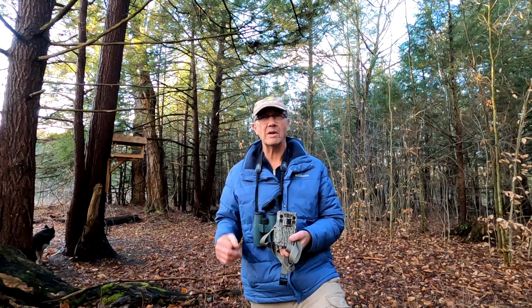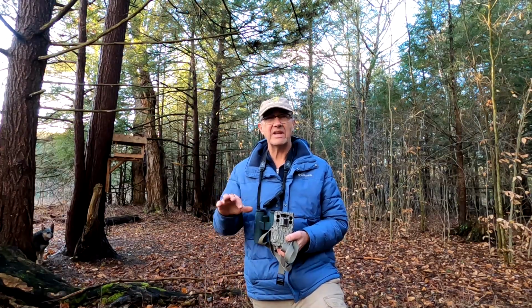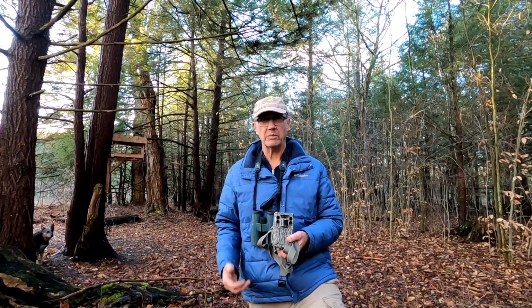So once I get my trail cameras set up on the trees, I usually leave them for a couple weeks in one location at least, sometimes a month. But I'll often come back the next day after setting them up just to make sure they're working.